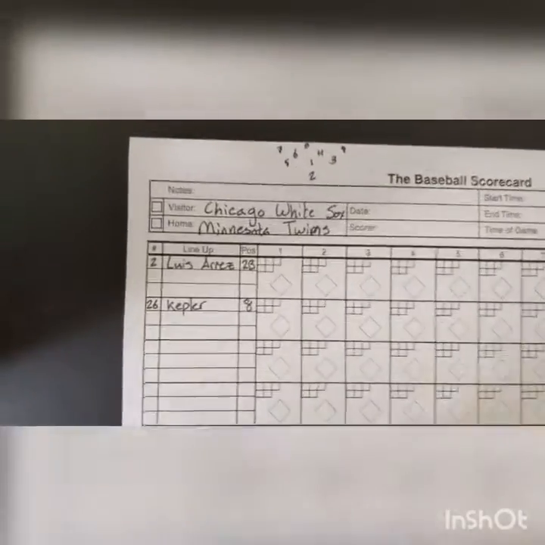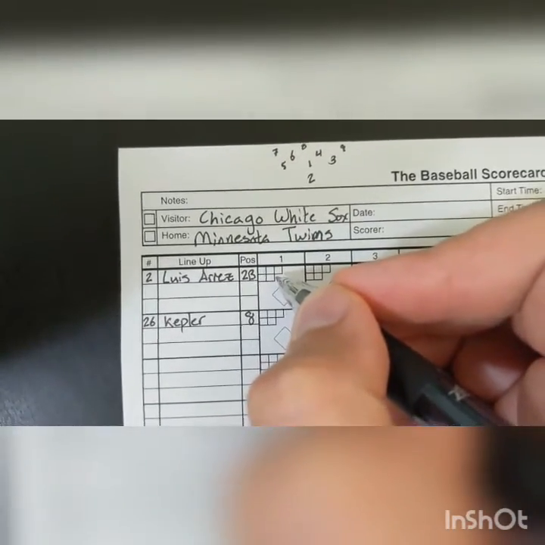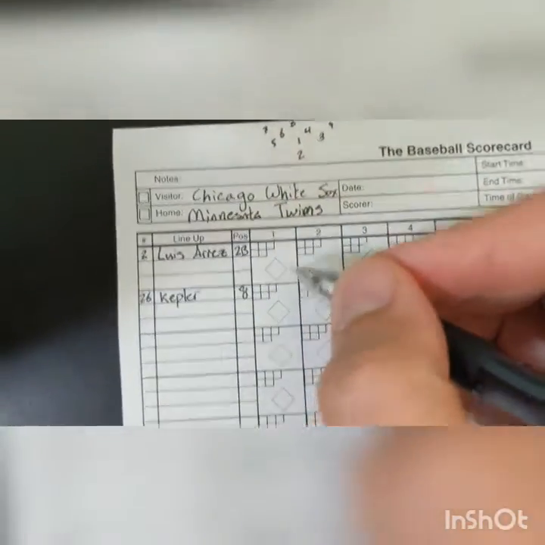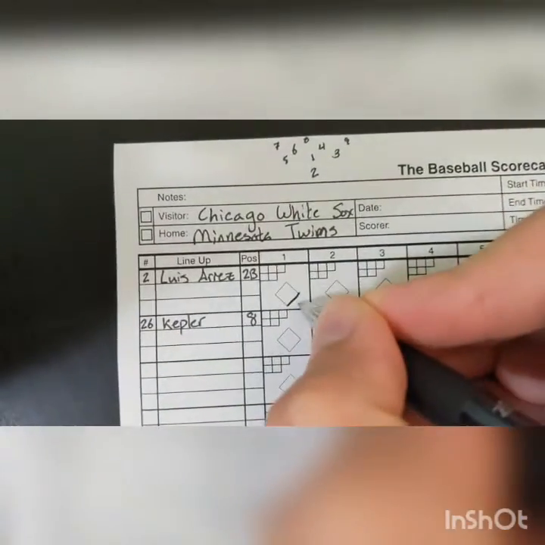So when you're doing this, so Luis Arraez, your top line here is your balls, the second one here is your strikes, and here's your diamond. So if Luis hits a single, you're going to fill in one edge of the diamond and put a 1B for a single.